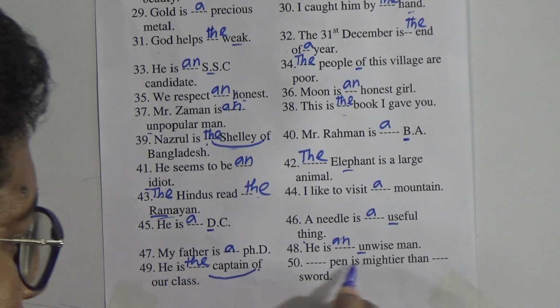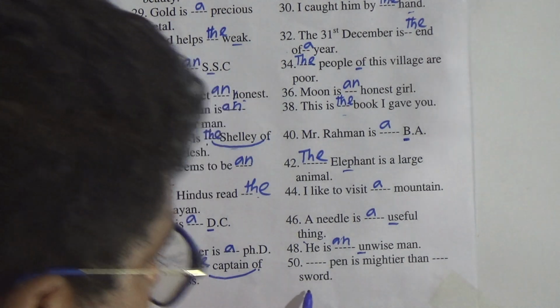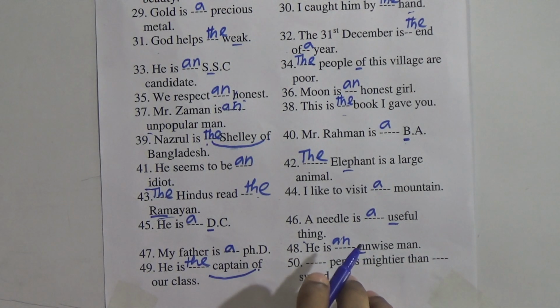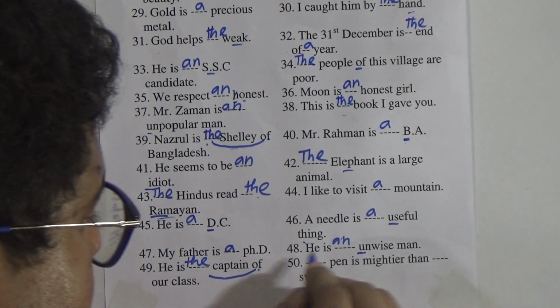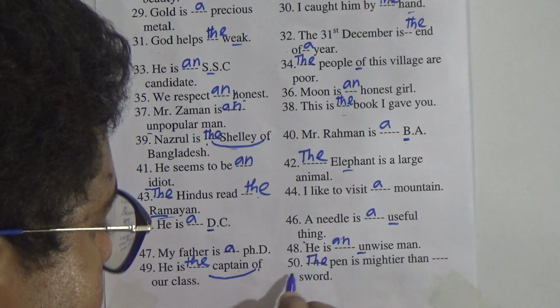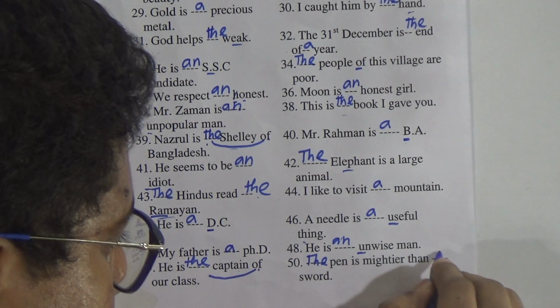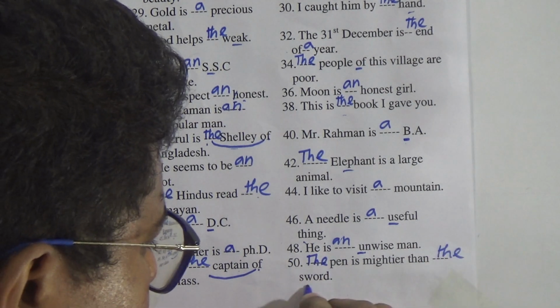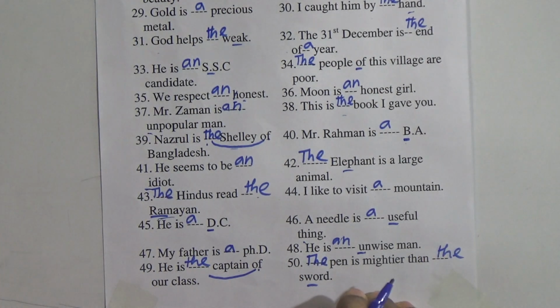50, dash pen is mightier than dash sword. This is a proverb. In this proverb we have to use the before pen. Pen is specified, definite here. The pen is mightier than the sword. Sword also is definite here.